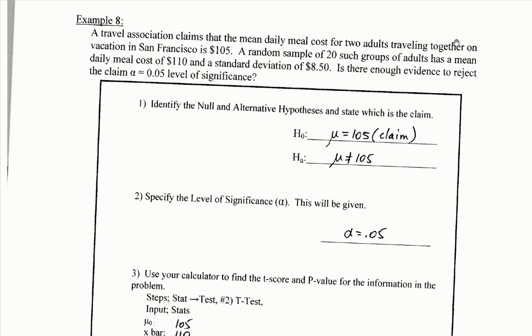So they're claiming that the average meal for 2 people is 105. That is that the mean equals 105. That's the claim. The complement of this would be not equals. So the mean is not equal to 105 is the alternative hypothesis. The level of significance for this one is alpha equals 0.05. We're in a situation again where because we have a small sample size, it's less than 30, it's 20 in this case, we're going to use the t-test again.